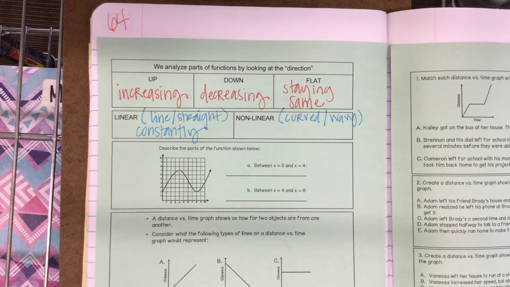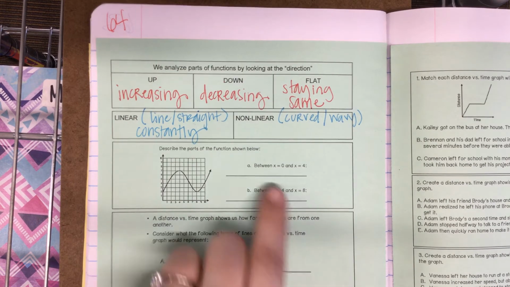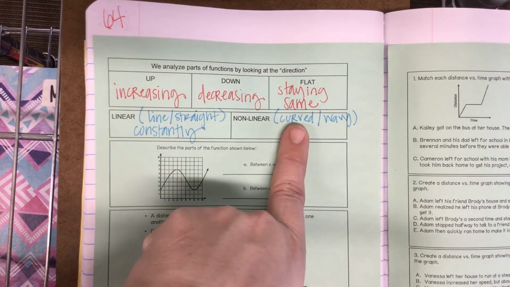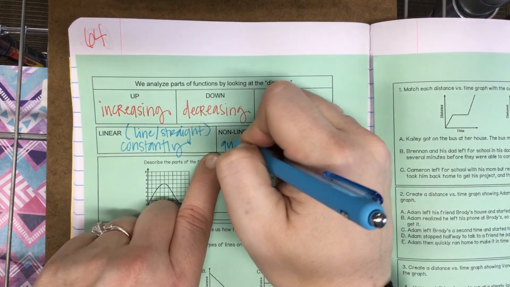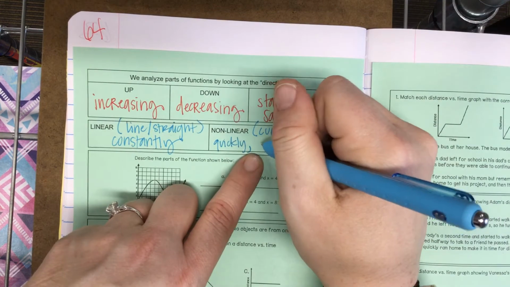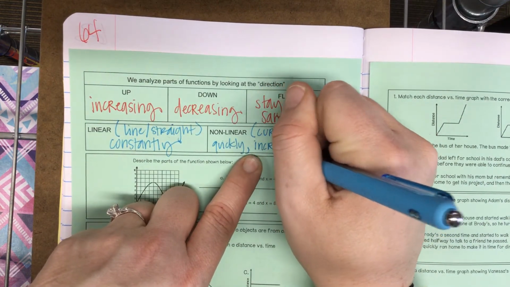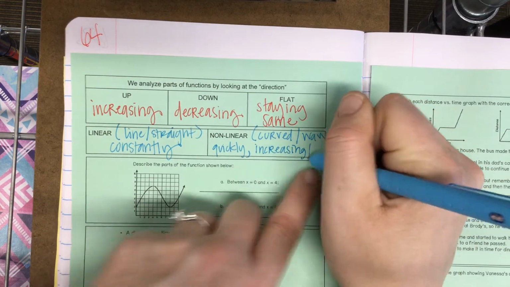What about non-linear? It is constantly moving. It is constantly whatever. Maybe it's constantly increasing. Maybe it's constantly decreasing. But linear, if it makes a line, it is constant. It is moving at a specific rate of change. If it is non-linear, if it's curved, it's not constant, right? It might be quickly, it might be just increasing or decreasing.